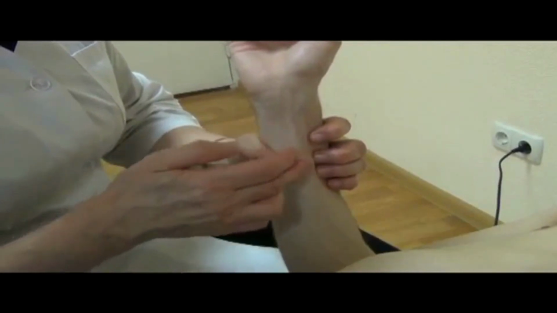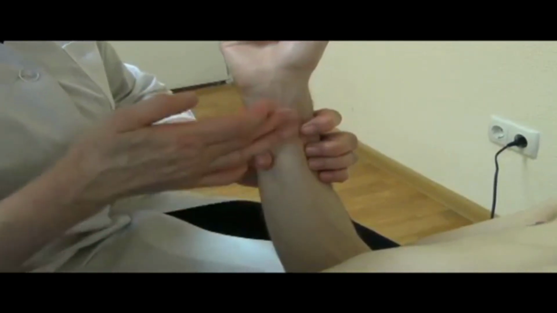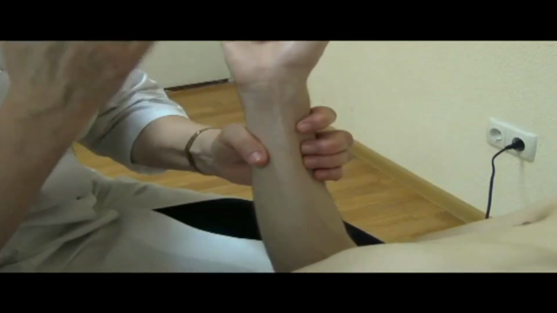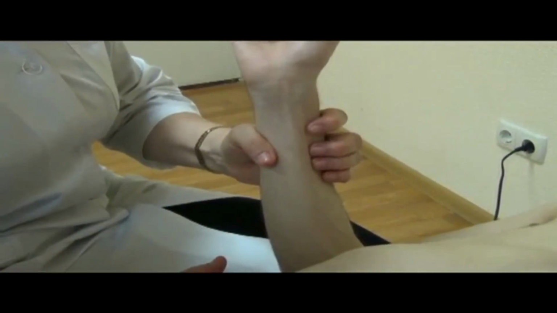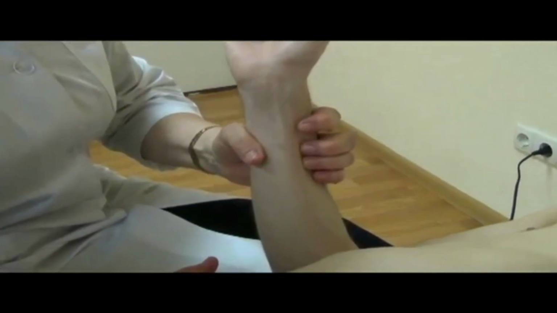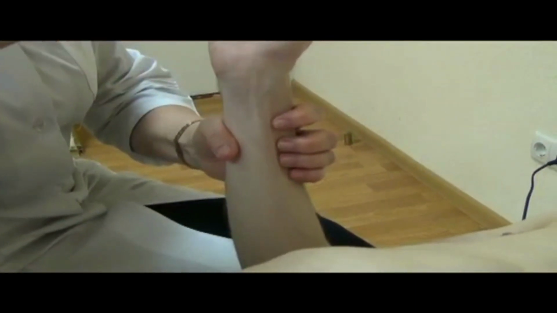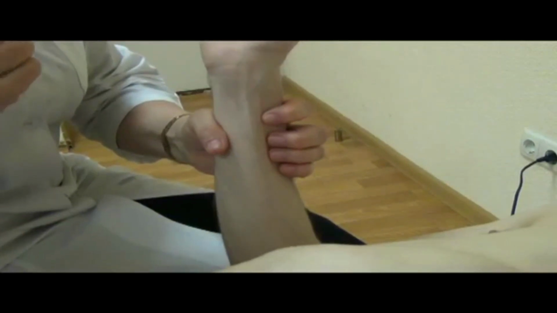In a case when after compression of the patient's radial artery by your third and fourth fingers, you assess by your second finger that the speed of blood filling of the patient's radial artery is high, you will determine his pulse speed as fast, or by Latin terminology pulsus celer.